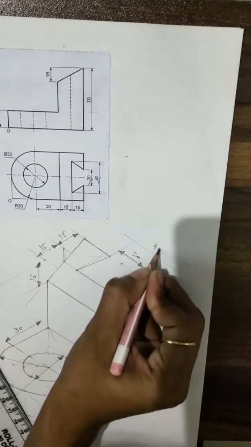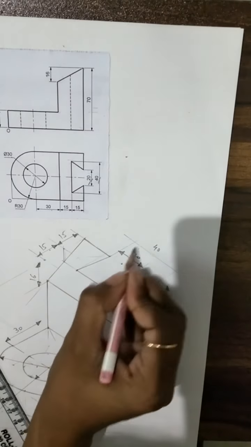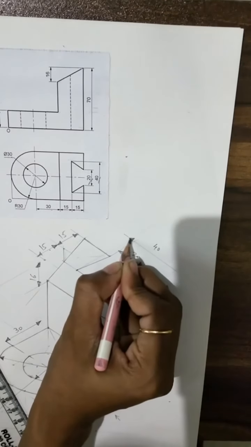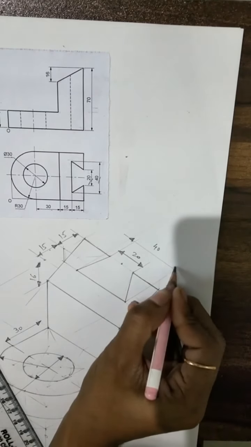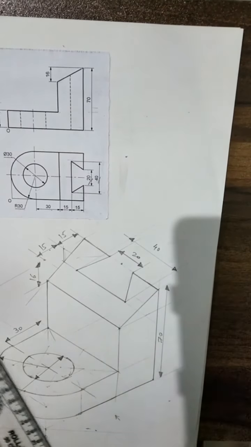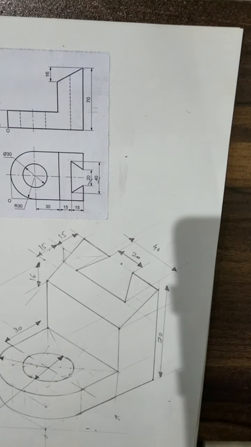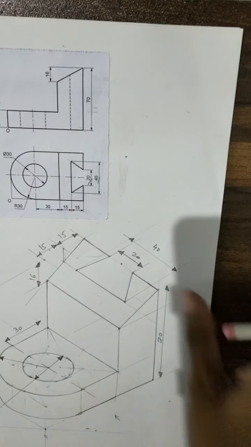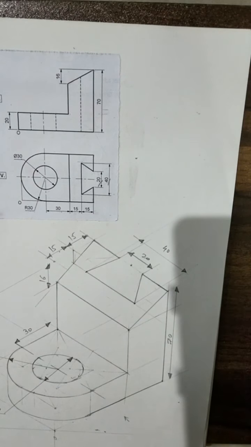This is 40. So in this way we have completed this diagram and all its dimensions.